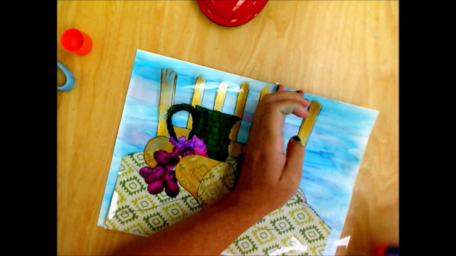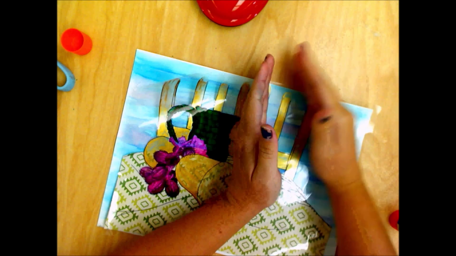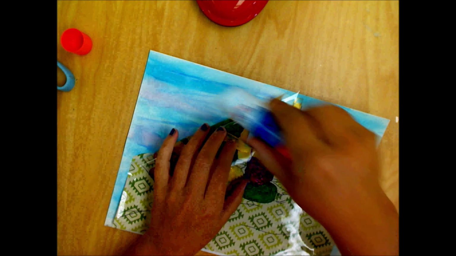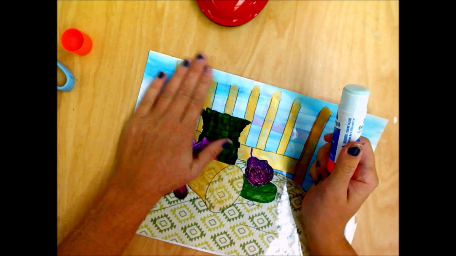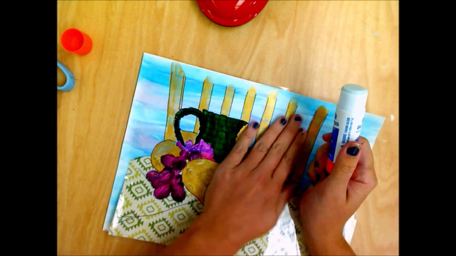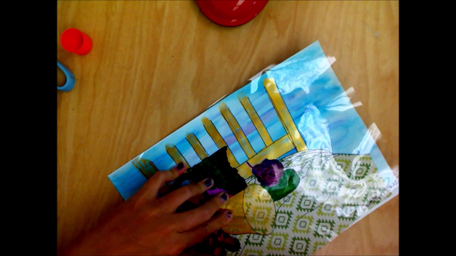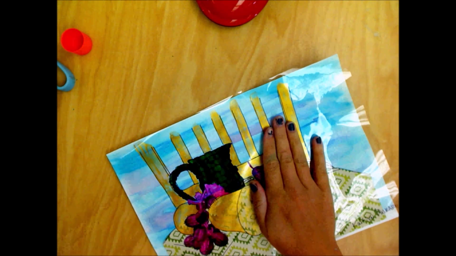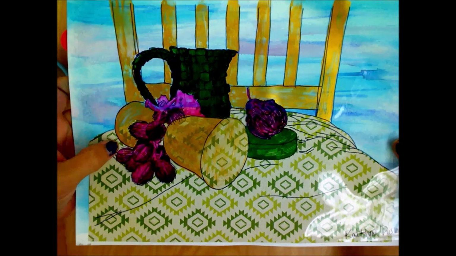So I'm holding it in the middle, and then I'm squeegeeing it out towards the glue. I want to make sure that there's no wrinkles. And there it is, mixed media.